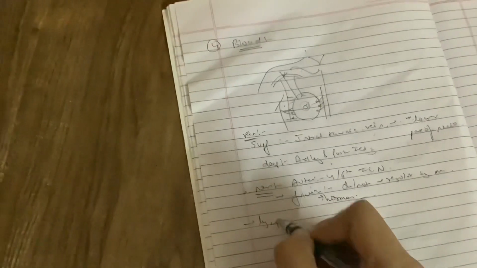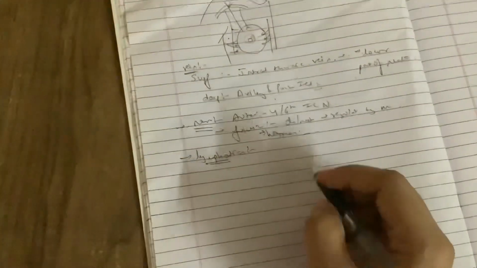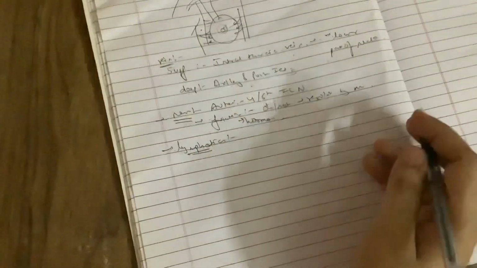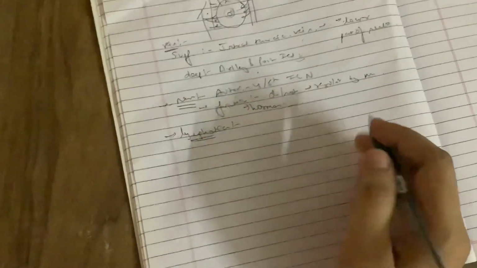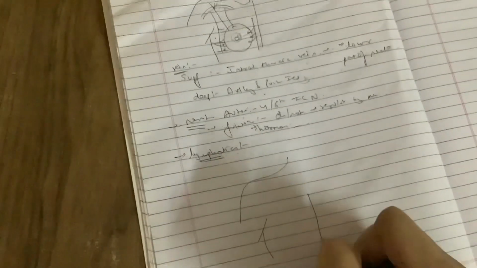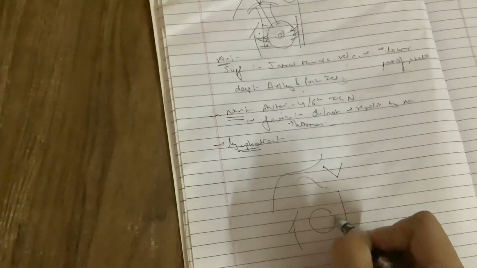Then the lymphatic drainage. Lymphatic drainage is very important in the breast because of the clinical anatomy, that is, breast cancer. First we should understand the different lymph nodes and lymphatic vessels draining the breast. First we should draw our same diagram in a very simplified way. This is the diagram. You can draw it in just 2 seconds. So this is the breast, the nipple areolar complex.